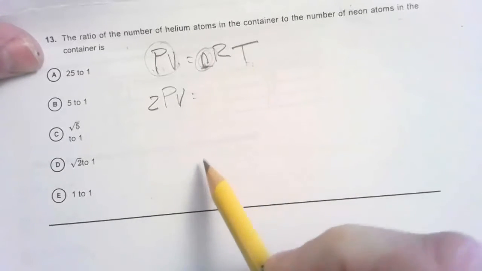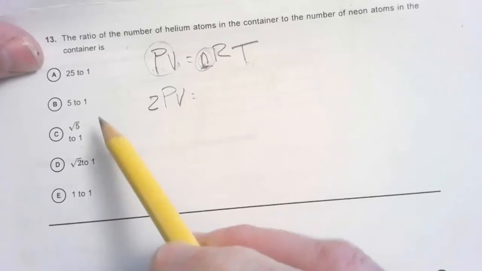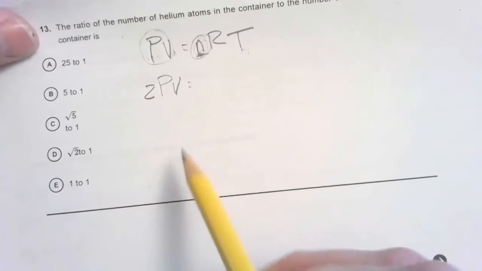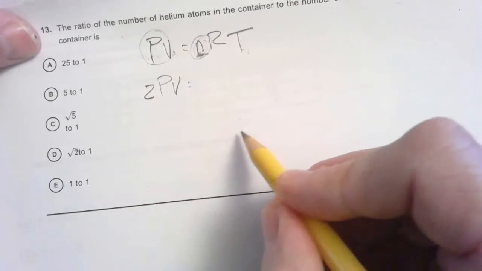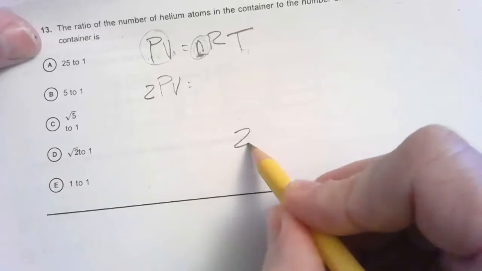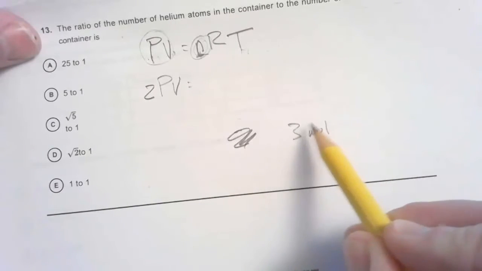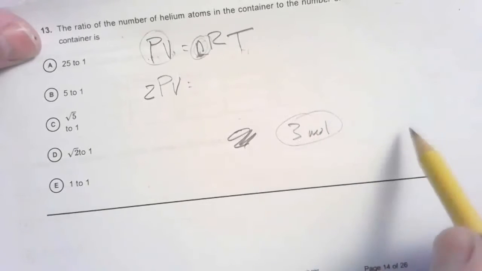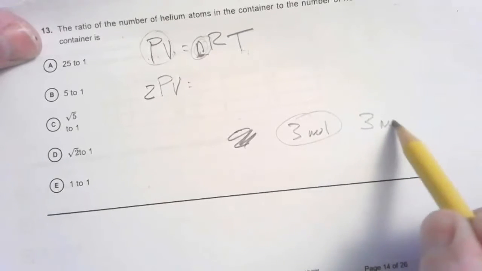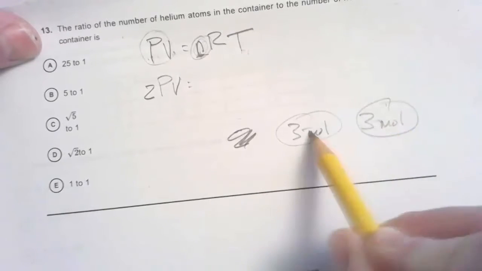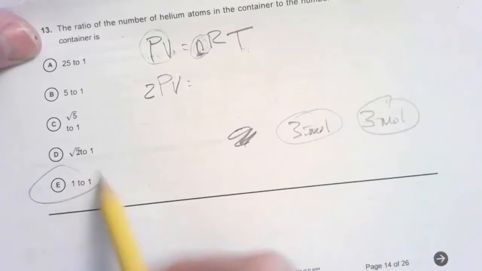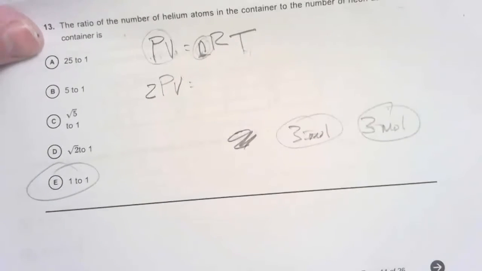Now, be careful. Don't go 2 to 1. Good, they don't have 2 to 1 over there. If you double the number of things, let's keep it simple. If I had 3 moles of helium, if I double that, I add 3 moles of something. That must be the neon. So they must be the same amount. So I would go with 1 to 1 for 13.